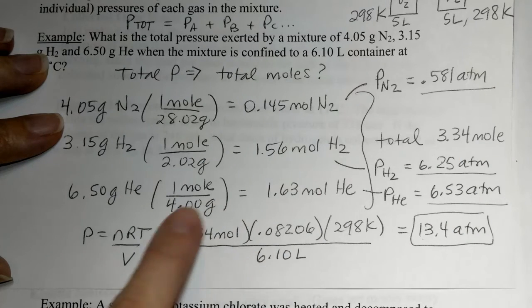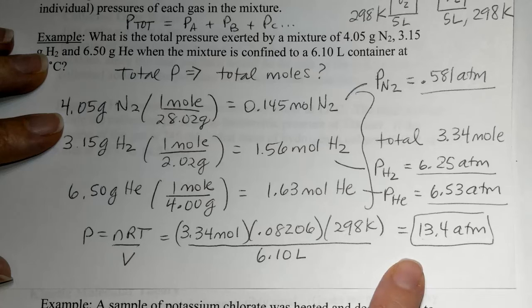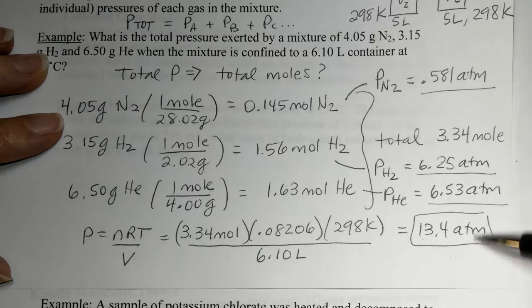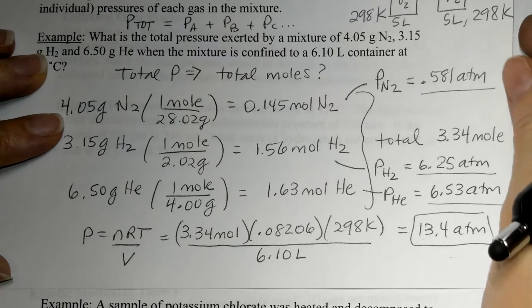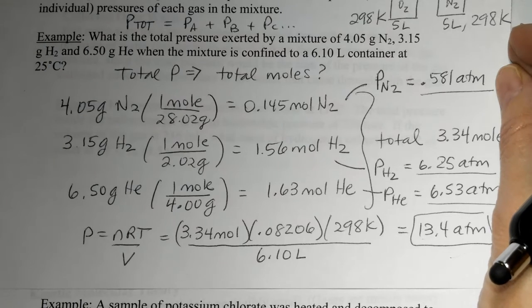So I just had to add up all of my moles and solve once for pressure rather than doing each one individually. But that is the law of partial pressures, right? That the total pressure in the mixture is equal to the individual pressures of each of those gases added together. All right, so where does partial pressures come into play?